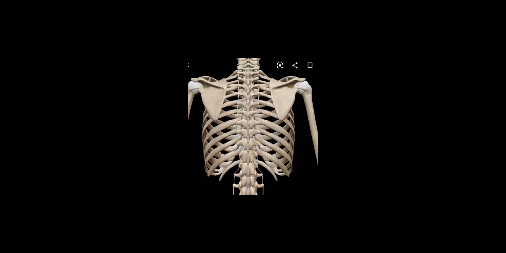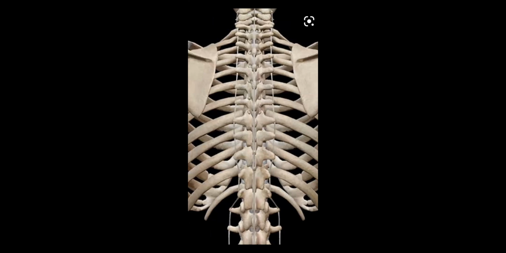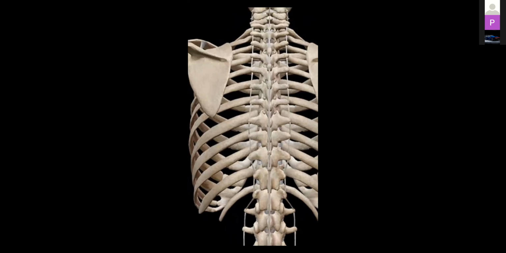This is what I showed you. Clear, is this concept? They are articulated to the vertebral column. Okay, the part of the vertebral column where they attach, if I can show you that part, I'll just try and show you that part.